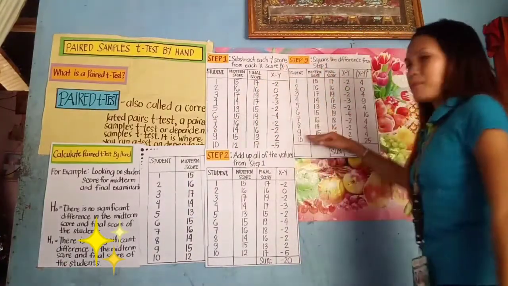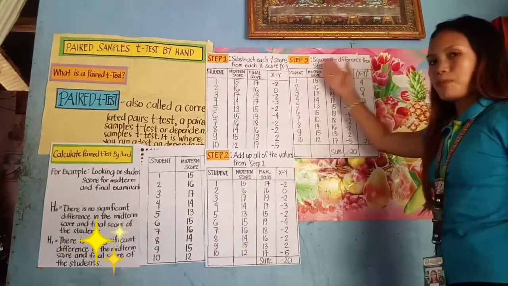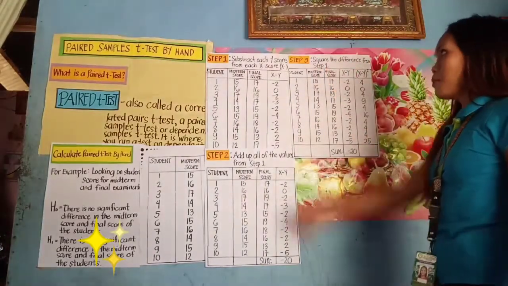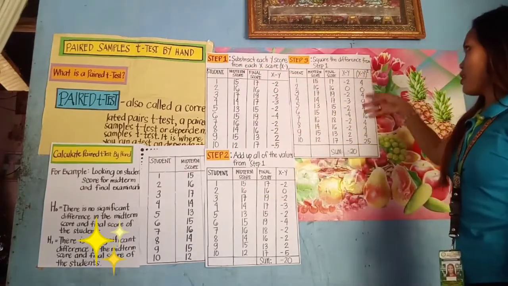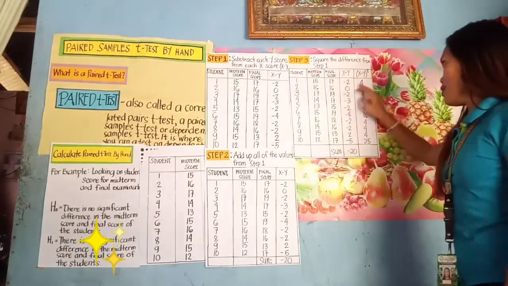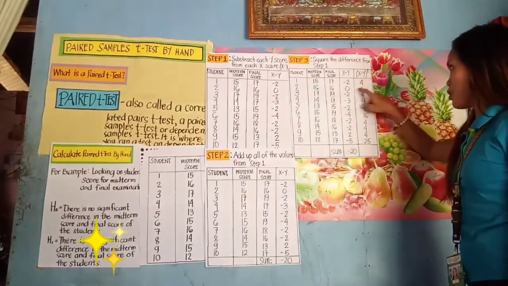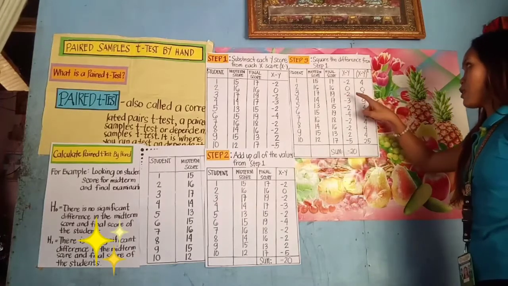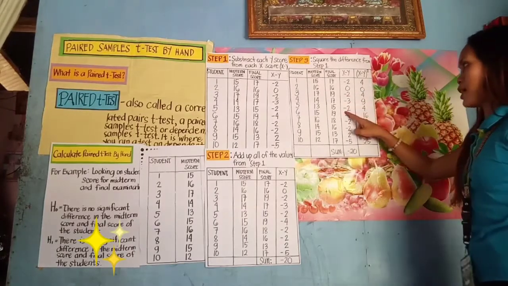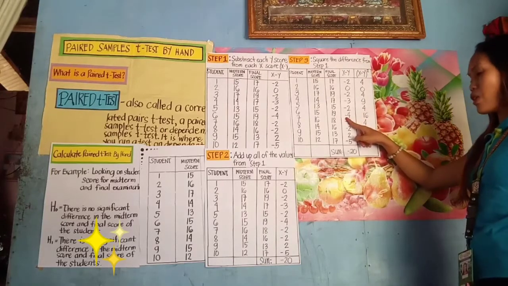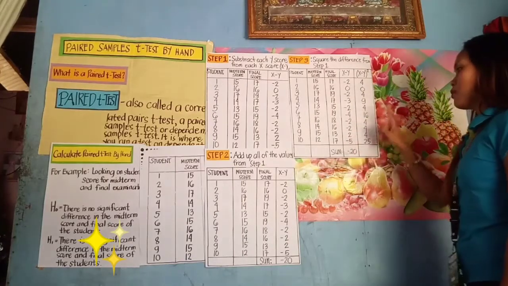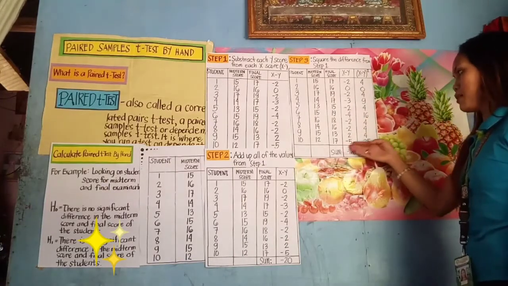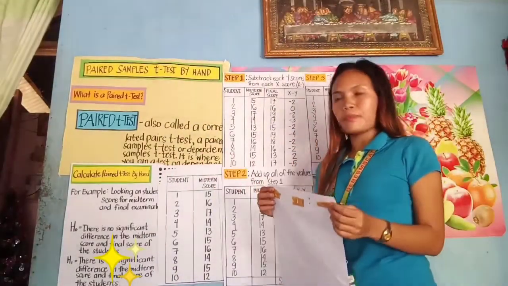Step 3. Square the difference from step 1. So, from step 1, we are going to square the difference here. The square of negative 2 is 4. 0 is 0. The square of negative 2 is 4. Square of negative 3 is 9. The square of negative 2 is 4. The square of negative 4, 16. The square of negative 2 is 4. Square of negative 2 is 4. Square of 2 is 4. And the square of negative 5 is 25. So, next is step 4.